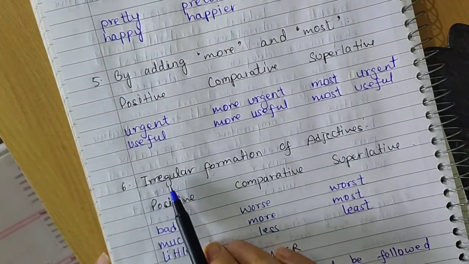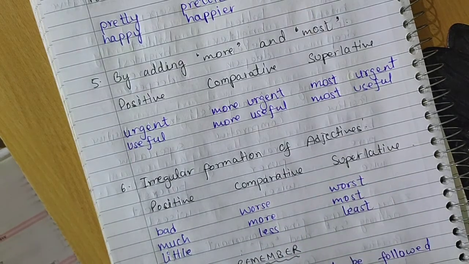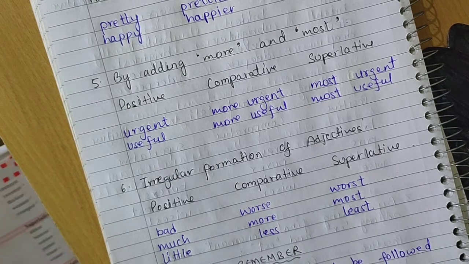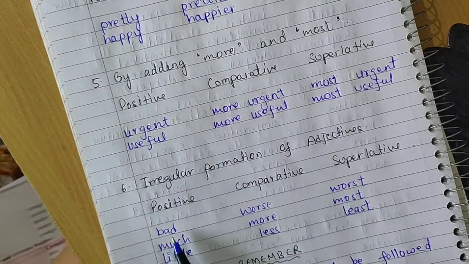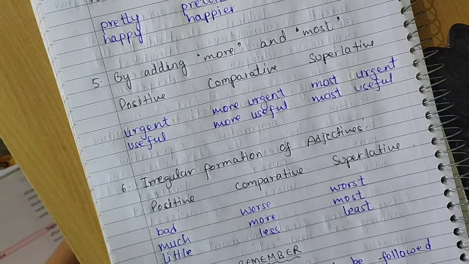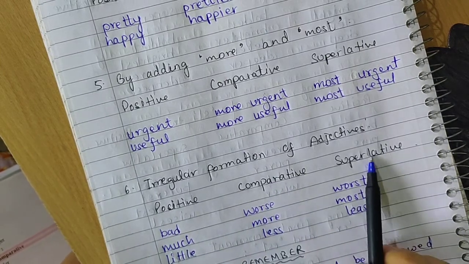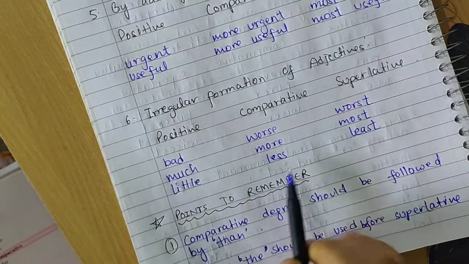Sixth and the last is irregular formation of adjectives. Now some are irregular, that we don't use ER or EST with some of the adjectives. They are called irregular formation of adjectives. So these you must learn. Like bad, positive degree, comparative is worse, and superlative is worst. Much, more, most. Little, less, least.